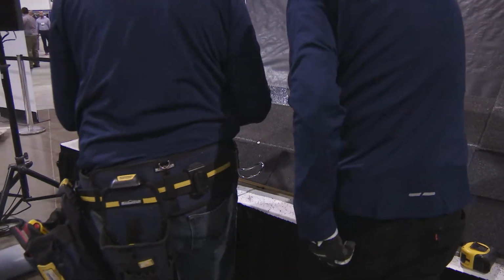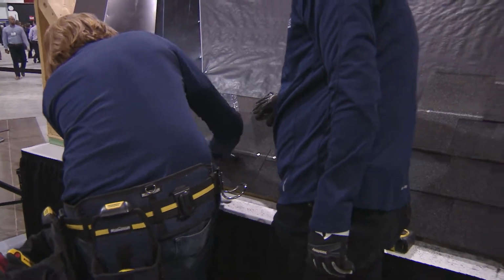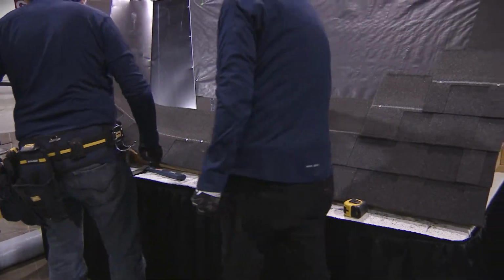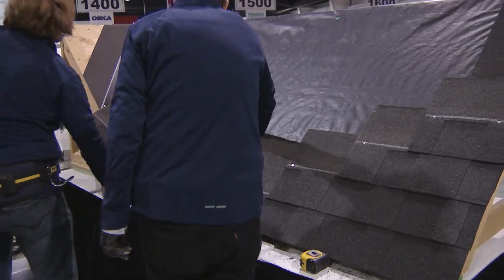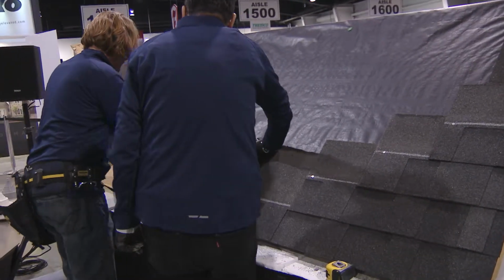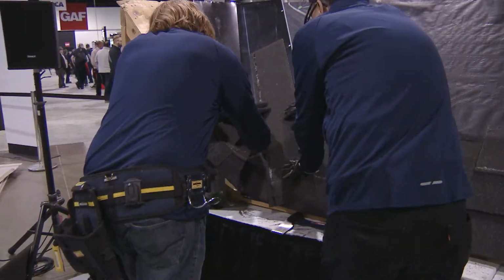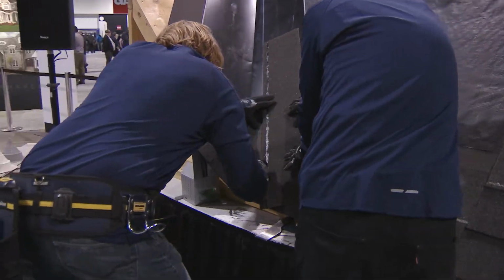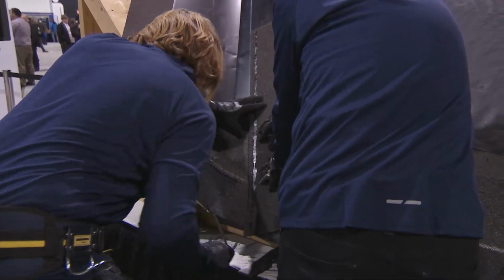You had a question, sir? You said the sealing, you sealed the bottom with what? With a caulking gun, with roofing cement, just underneath. Okay. Sure. Why is the base shingle not overlapped? They just installed it. They're just butting against each other. So that's a big point, on the base shingle.